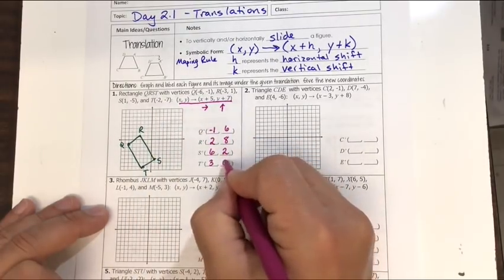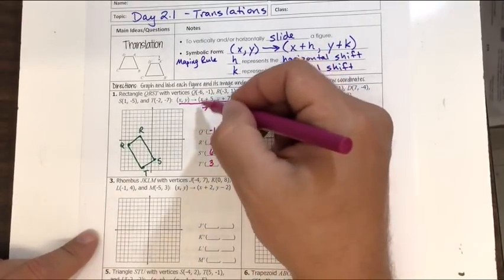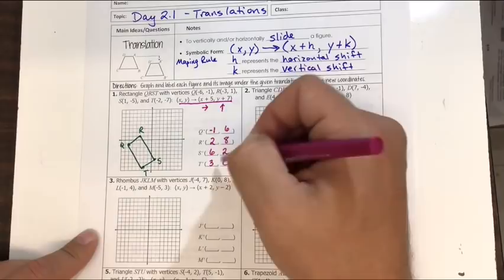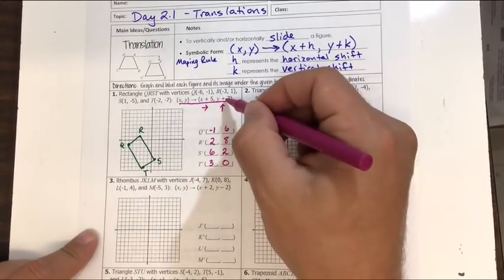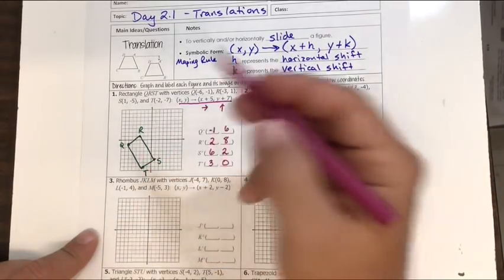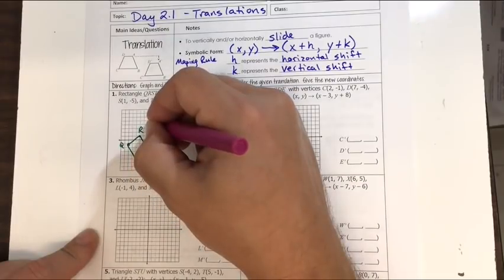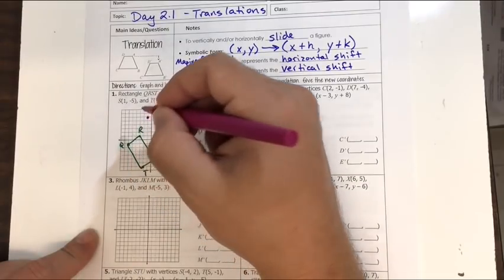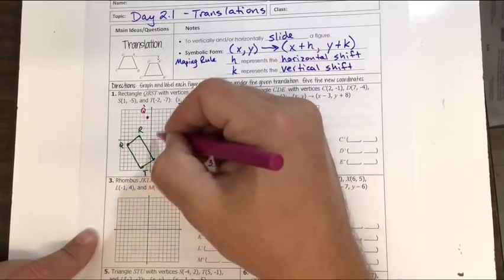So we're going to calculate those. If you need any help on how I got these numbers, make sure you ask me in class, but we're just adding 5 to every x and adding 7 to every y for this rule. And you'll see that moves it to the right and up. So (-1, 6) is now here. That's Q prime. (2, 8) is now here.